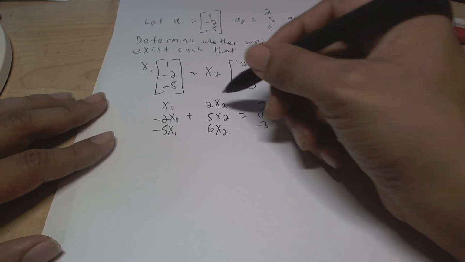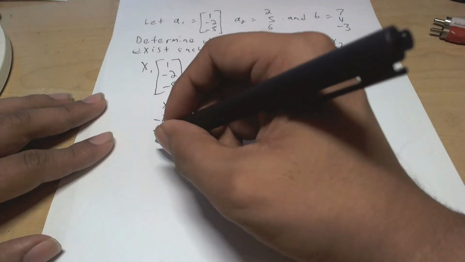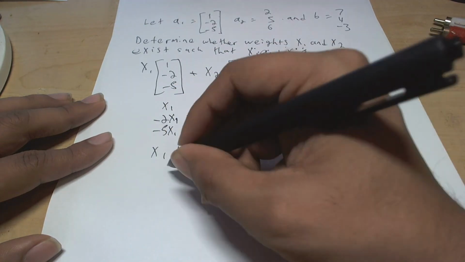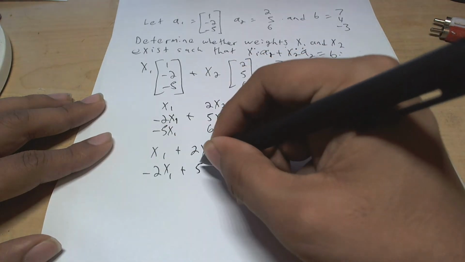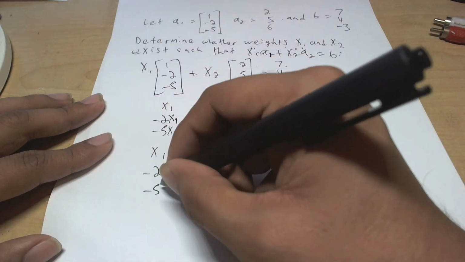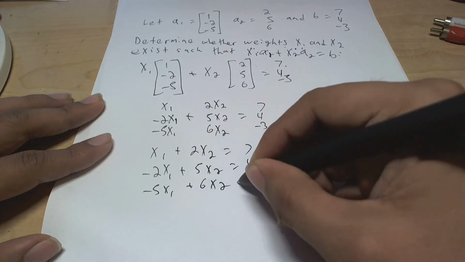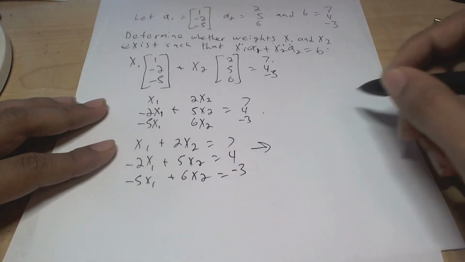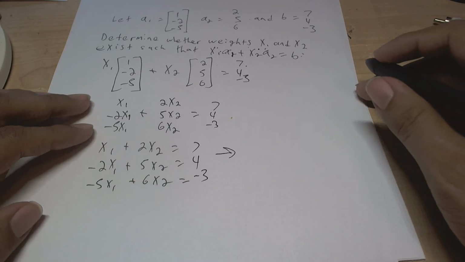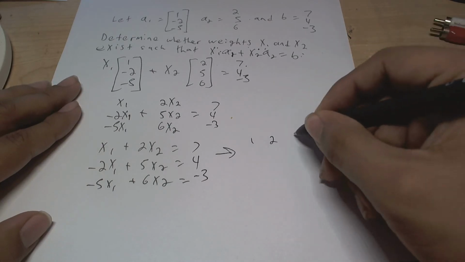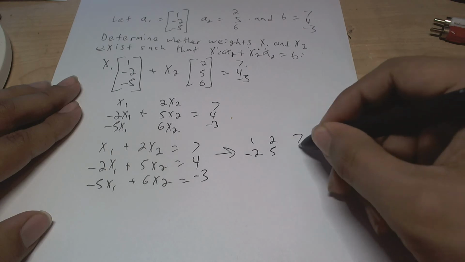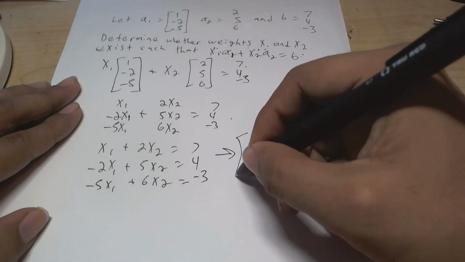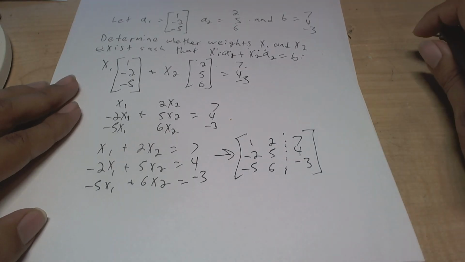Then we could just write this out as a system of linear equations. We end up with x sub 1 plus 2 x sub 2 equals 7, negative 2 x sub 1 plus 5 x sub 2 equals 4, negative 5 x sub 1 plus 6 x sub 2 equals negative 3. And then this looks familiar enough. In fact, we could write this in augmented matrix form: 1, 2, 7, negative 2, 5, 4, negative 5, 6, negative 3, with a nice dotted line in the middle. There we go.